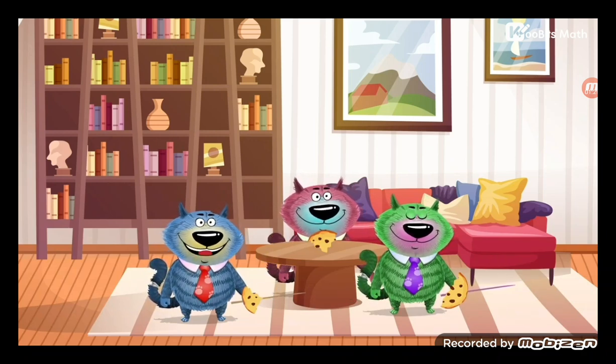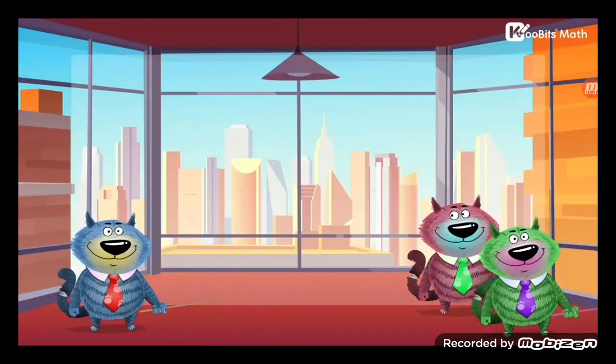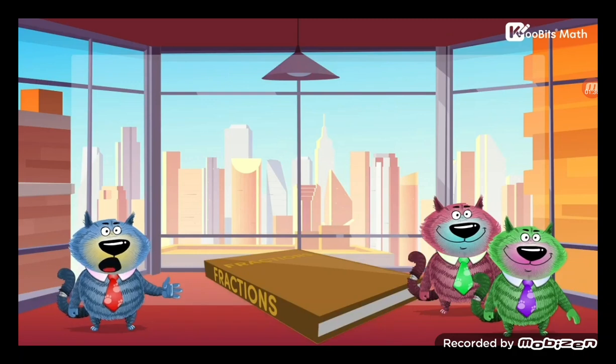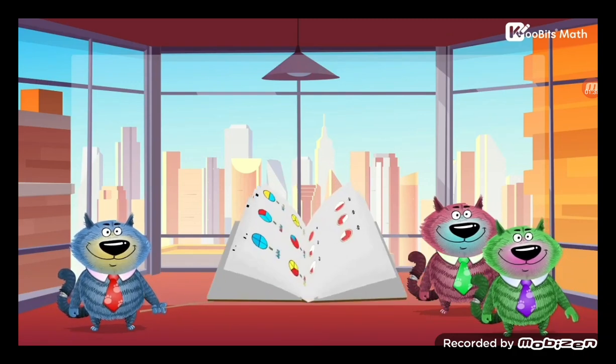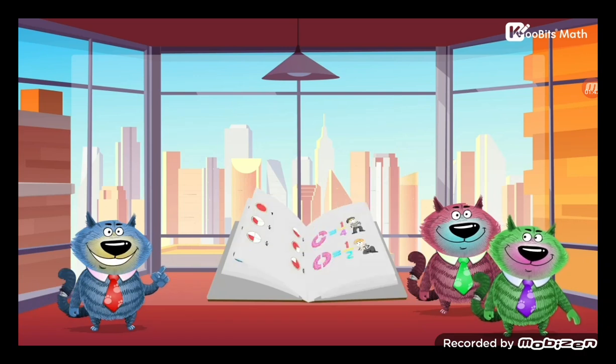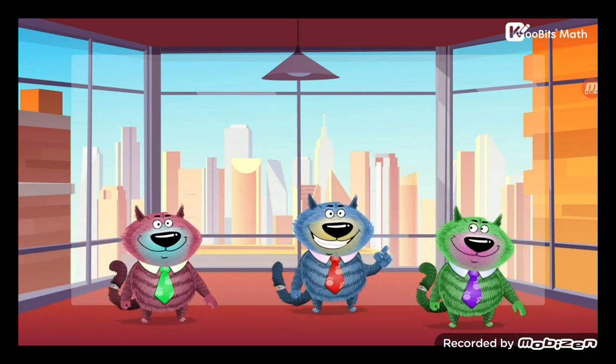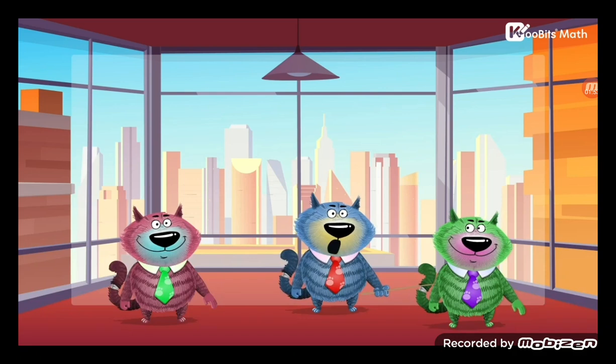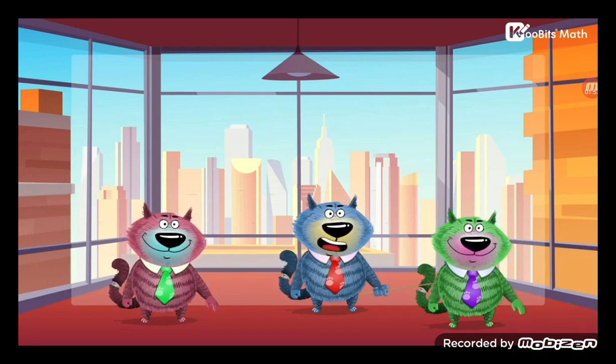I think this requires knowledge in fractions. Let me check my big book of fractions. Aha! Each of us will get 1/3 of the cookie. How much is 1/3 of the cookie? 1/3 is a fraction that is used to represent parts of a whole. Let me explain what fractions are.